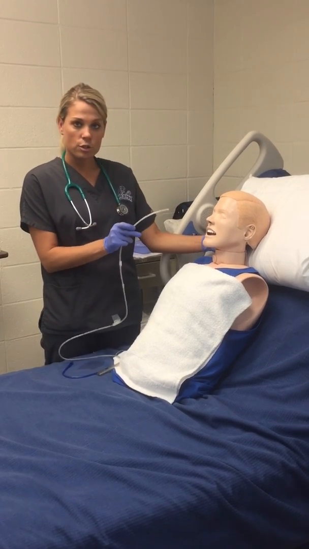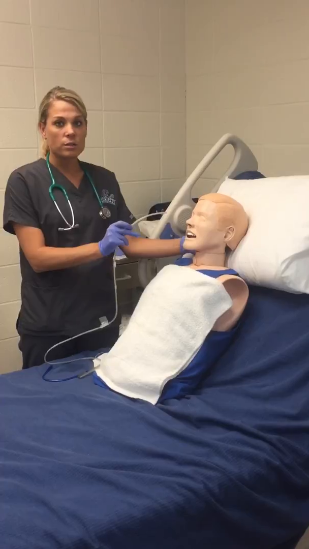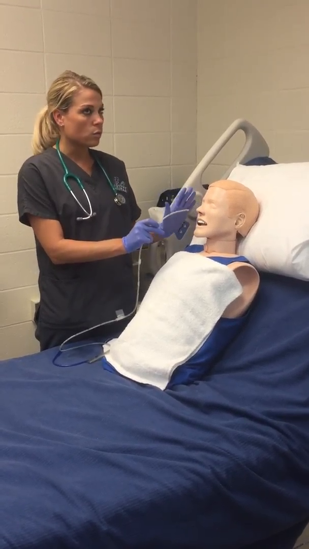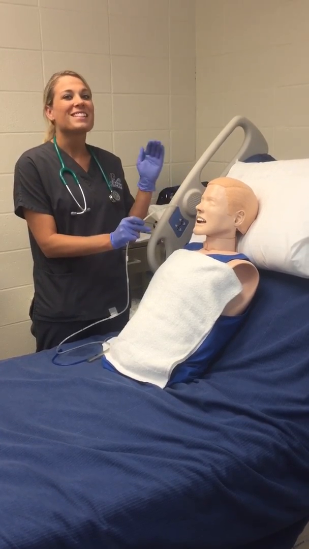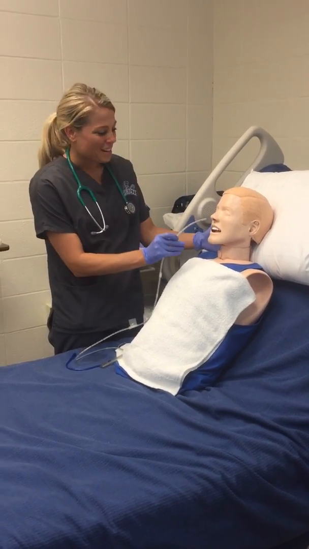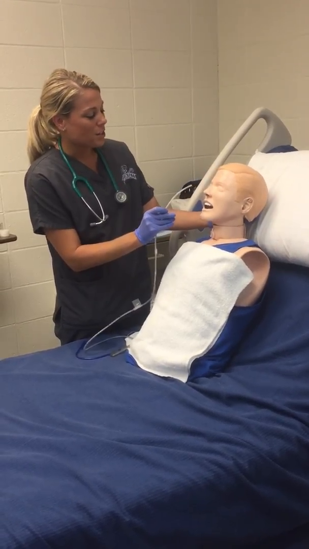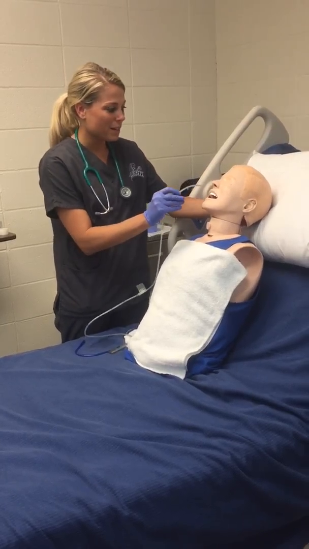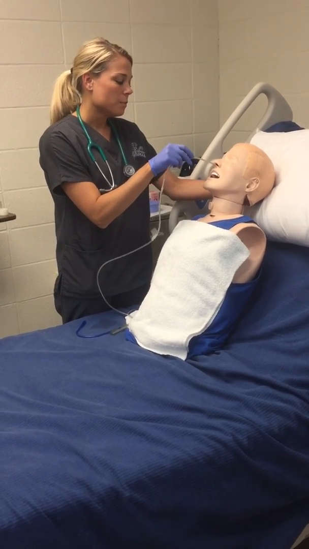we're going to insert the tube, and by doing so we're going to go along the bottom of the nasal cavity past the floor area, and then we're going to direct it towards the ear on the same side as the nostril we're using. So I'll have the patient hyperextend his neck. For video purposes, we have to do it for the mannequin. And then going down towards the ear.